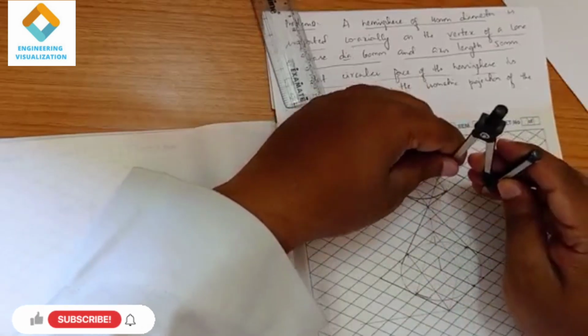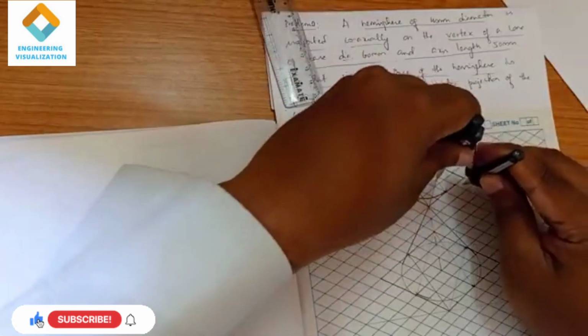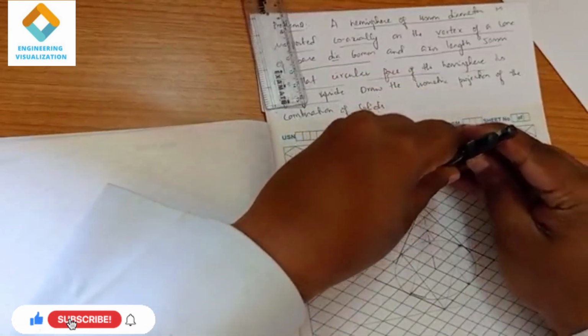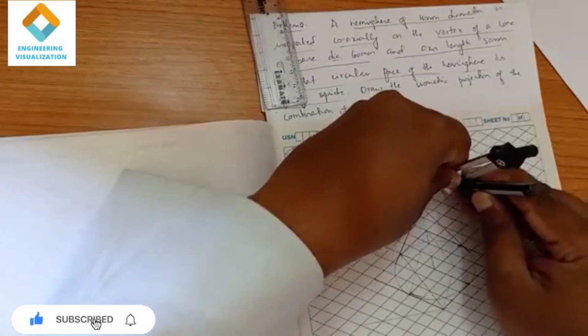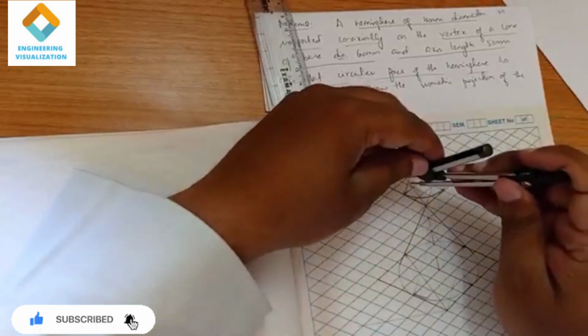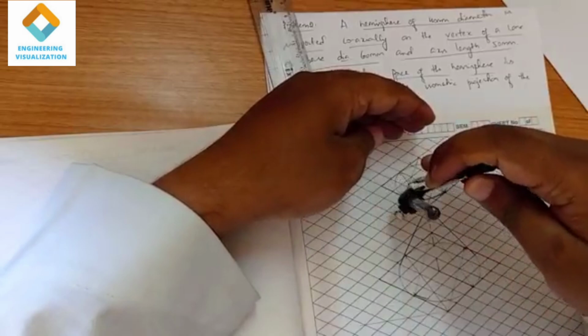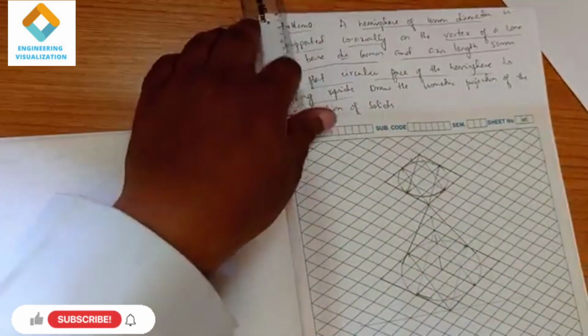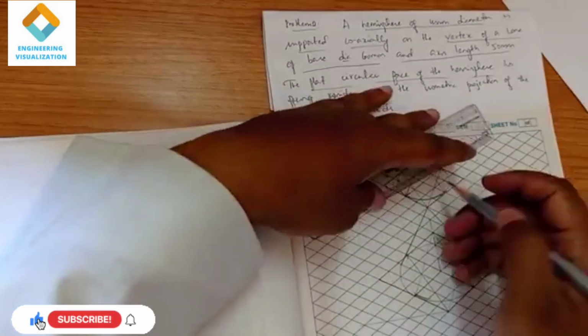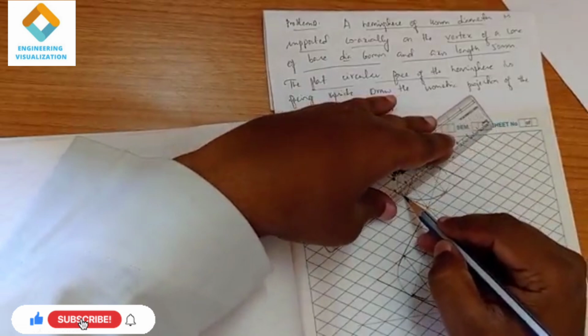Again from this point, measuring this length. So it is done. Now again we find the center of the box here.